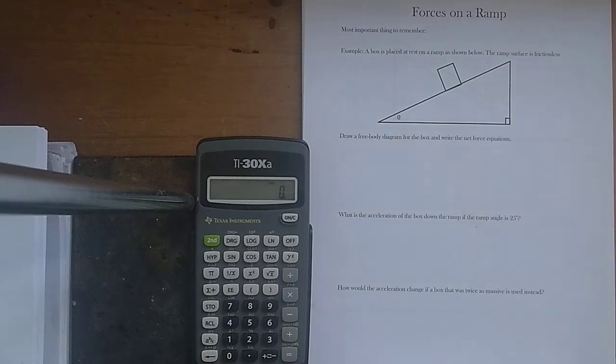Alright, we're back to talk about forces on a ramp. We did this last year, and it was one of the more difficult things that you did. This year, forces on a ramp, not only because you're going to get a lot more practice with it, but also because you know a lot more physics now, you understand how things are supposed to work. This isn't going to be too bad. That being said, the problems will get harder, but you're more equipped to deal with them now.